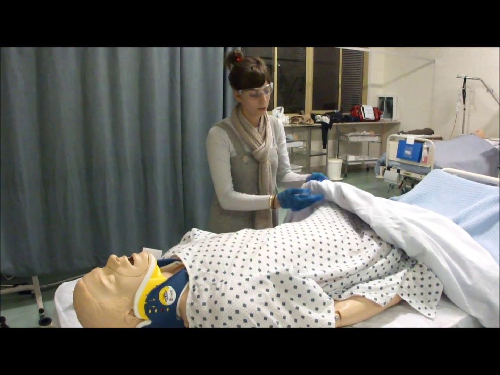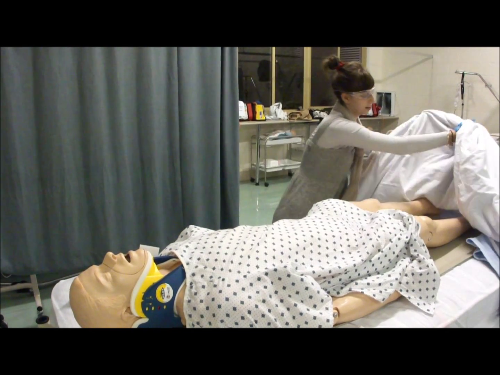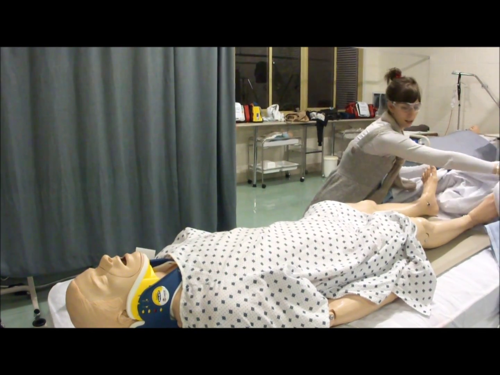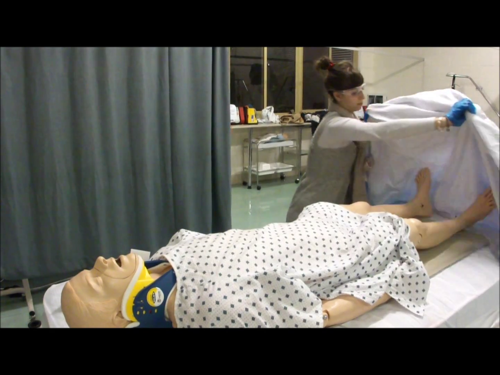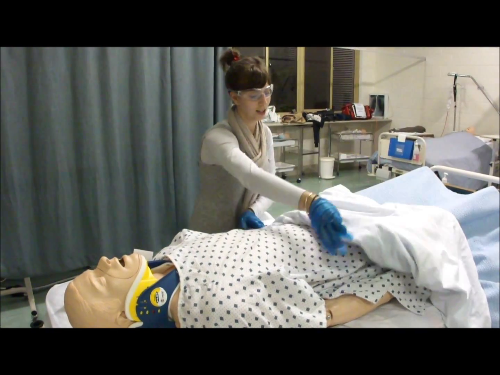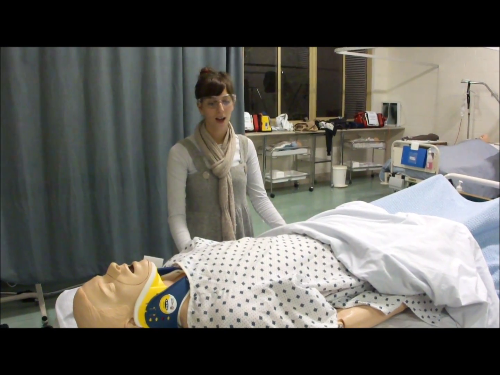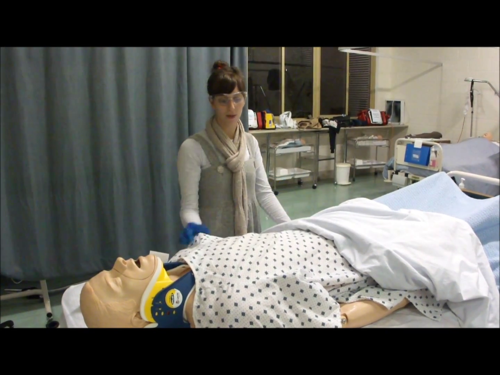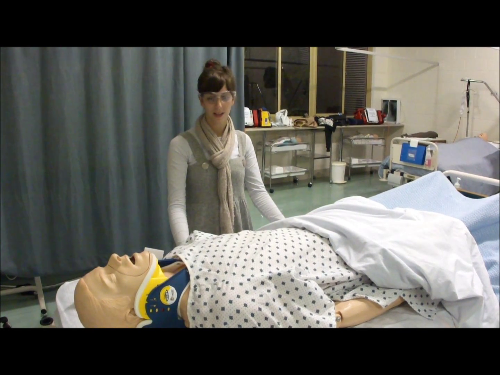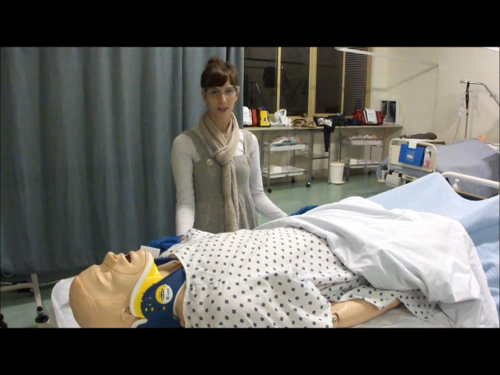And now I'm going to remove the sheets to check your legs. The patient does not have any external injuries. If the patient did, I'd have to document those findings. I checked the back of the patient when we did the log roll, saves time and not moving the patient as much.